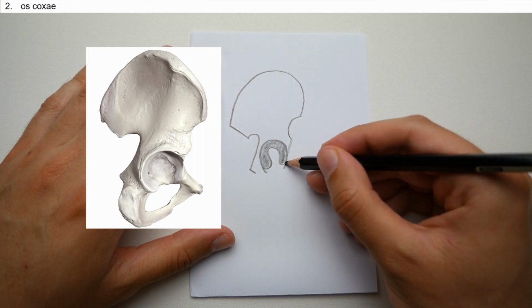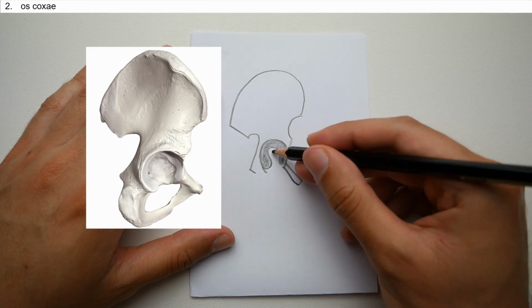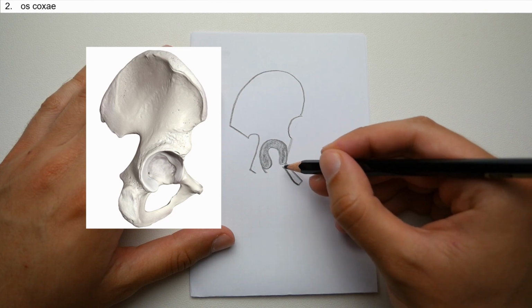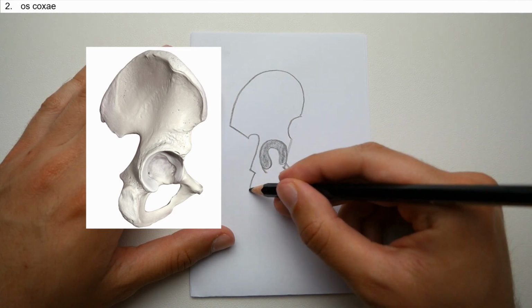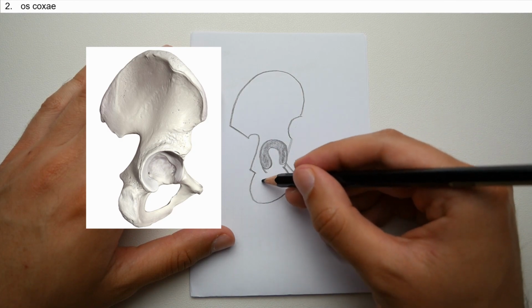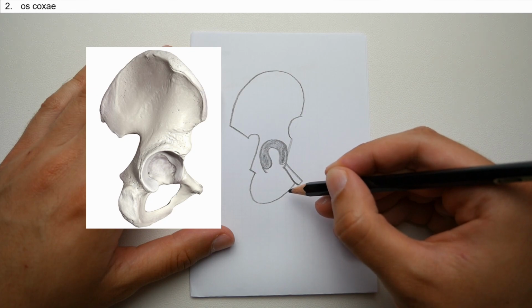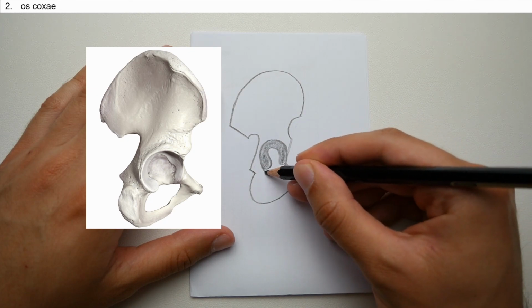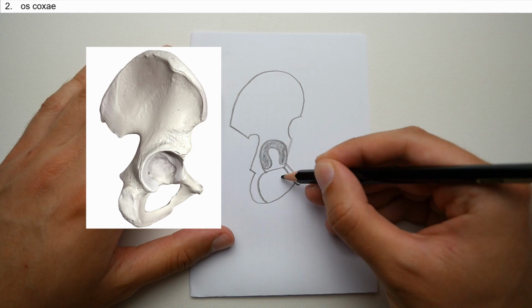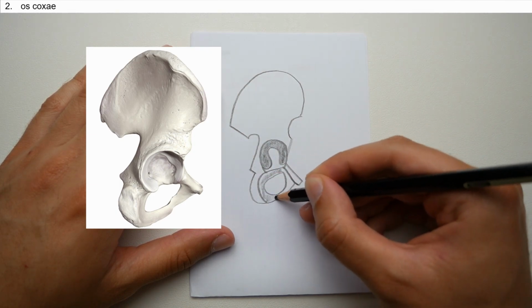On the other side we draw the following shape, which is as long as the diameter of the acetabulum. And we round off the drawing with a curve that forms an area that is again as long as the diameter of the acetabulum. Finally, we complete the picture and we draw shadows on this surface.